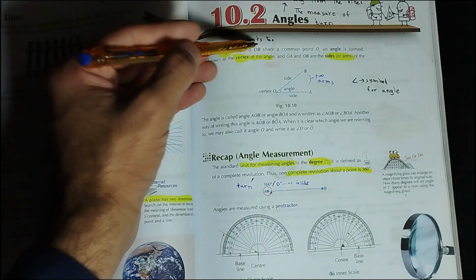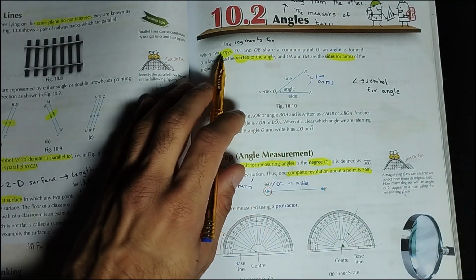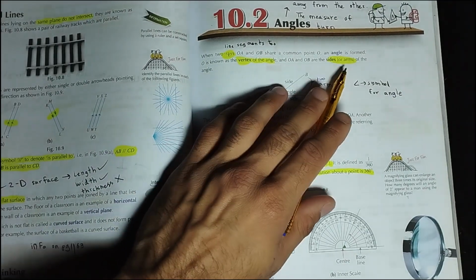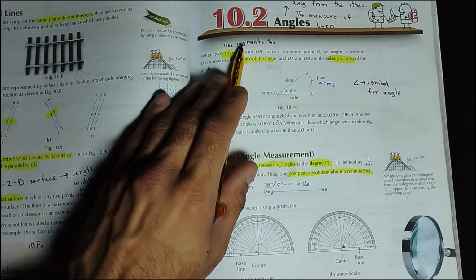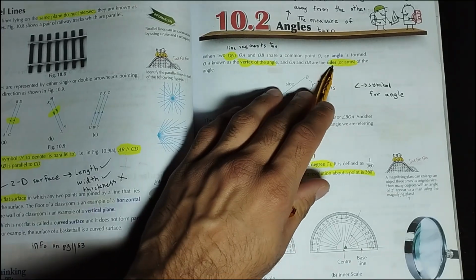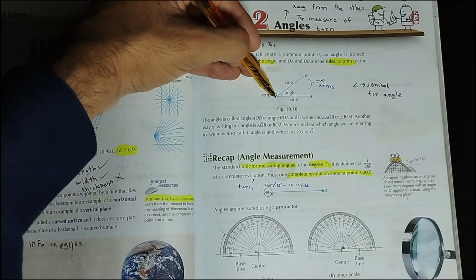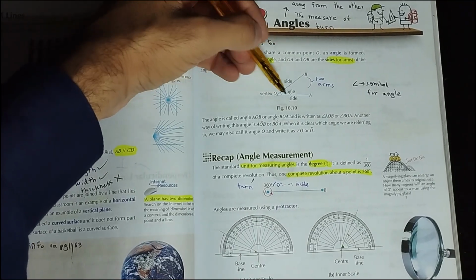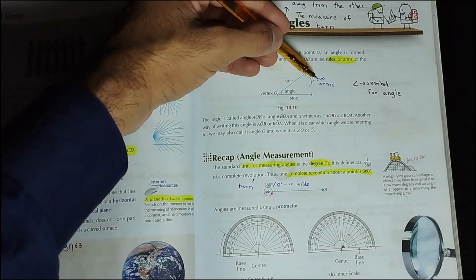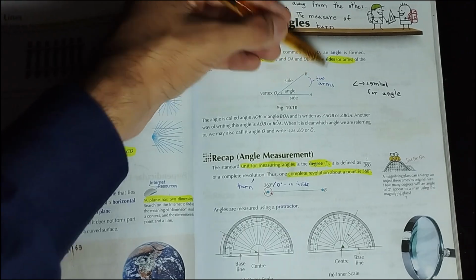What is an angle by itself? One more thing, I can call those two rays two sides or arms as well. Or the two line segments that I have, I can call them sides or arms. See them, we have OB and we have AO. They are two arms as well. We can call them arms.